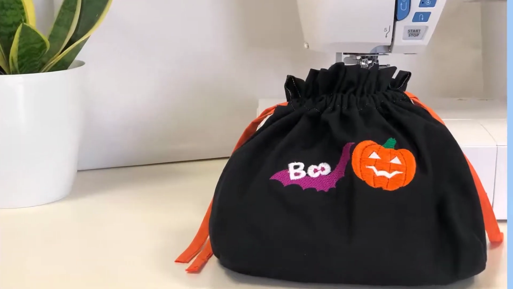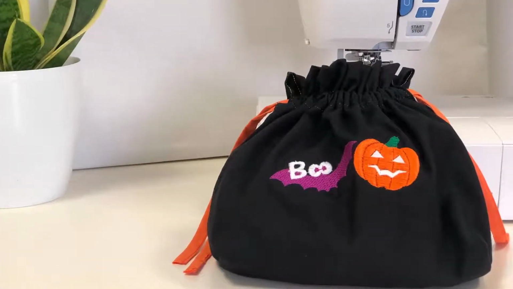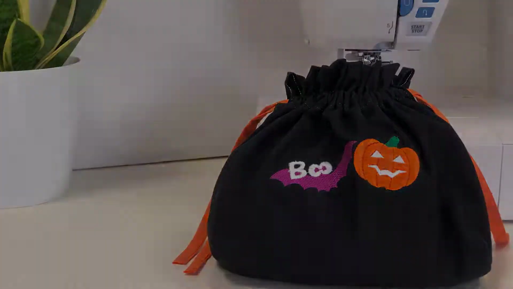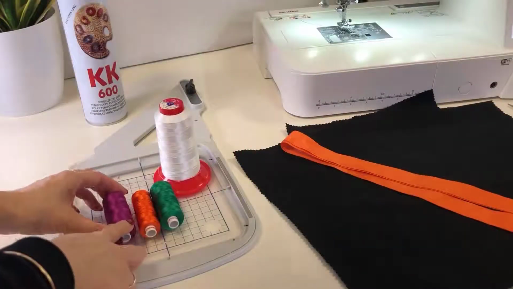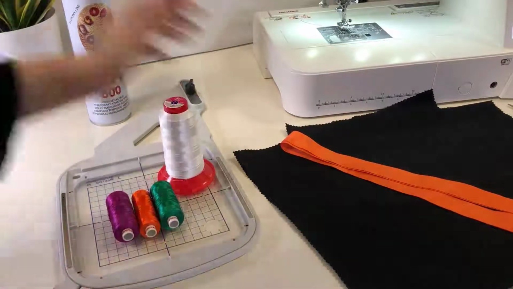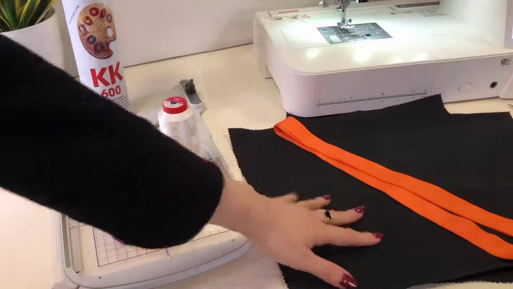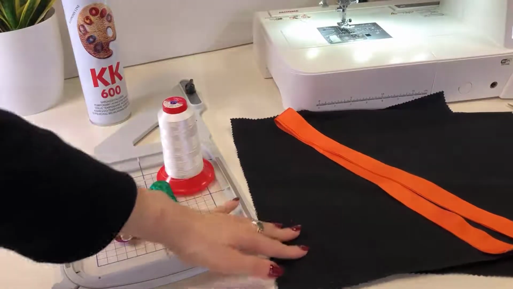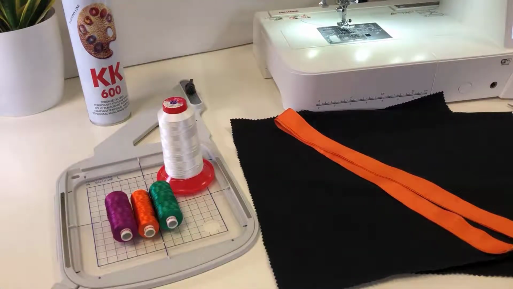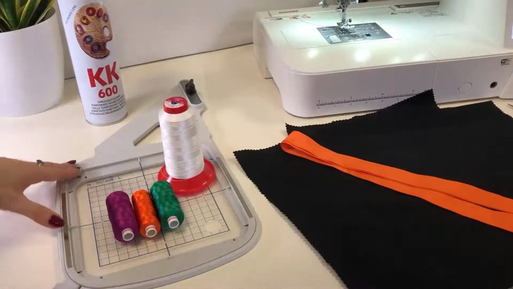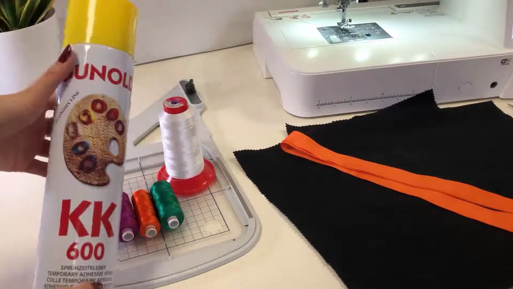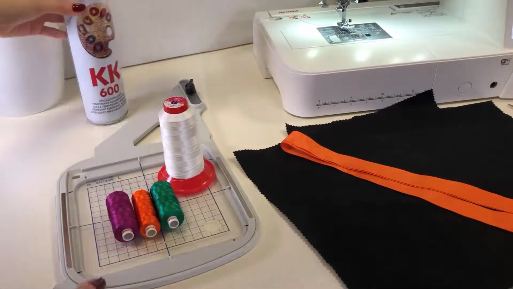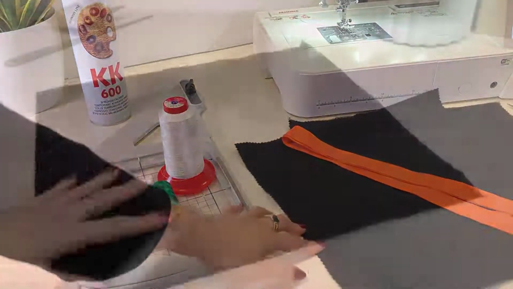Now that we've finished with the design, let's move on to sew our own drawstring bag. We will need the following materials: fabric, assorted threads, 2 cords or ribbon about 75 centimeters or 29.5 inches long each. Tearaway stabilizer and adhesive spray are optional, and we recommend you to use the software's printout as well.